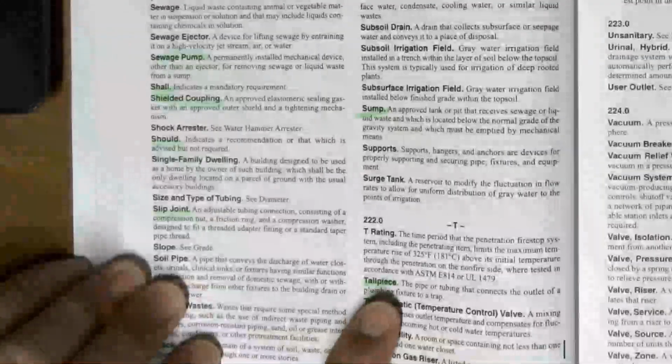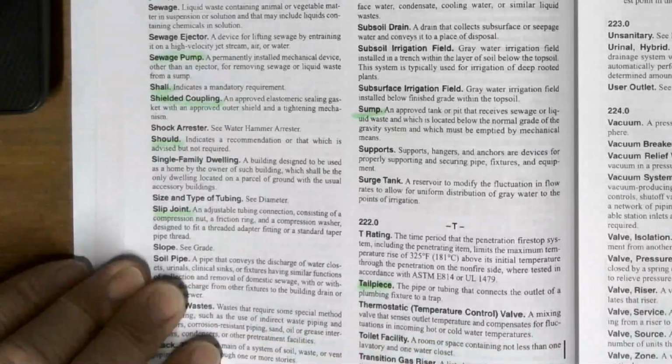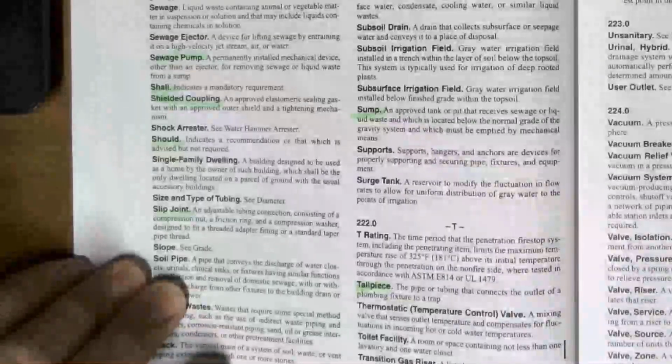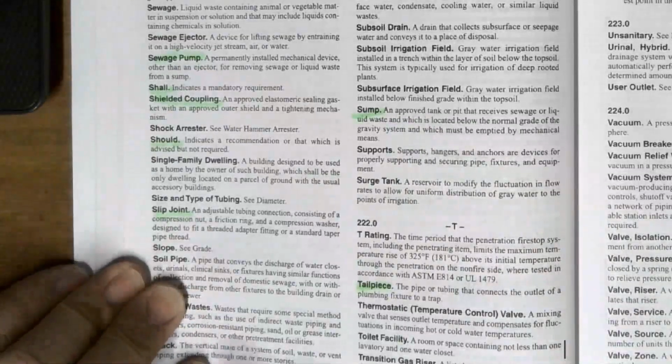Tailpiece. It's the pipe or tubing that connects the outlet of a plumbing fixture to the trap. Okay?